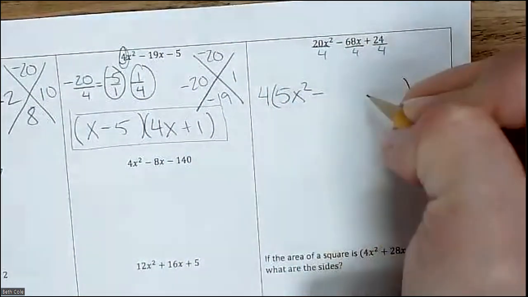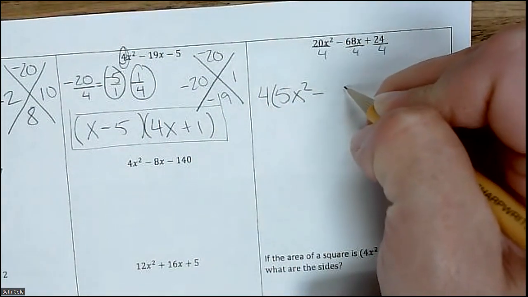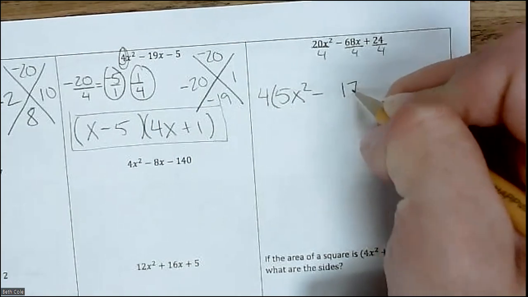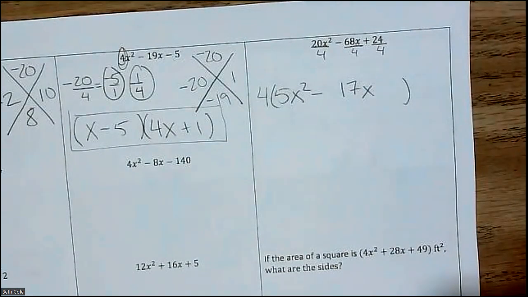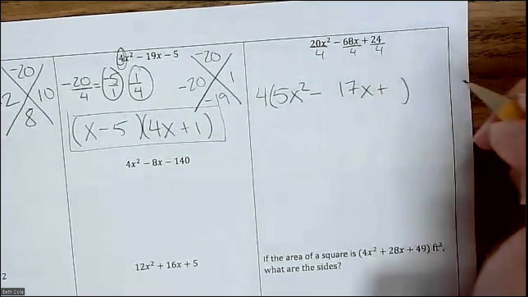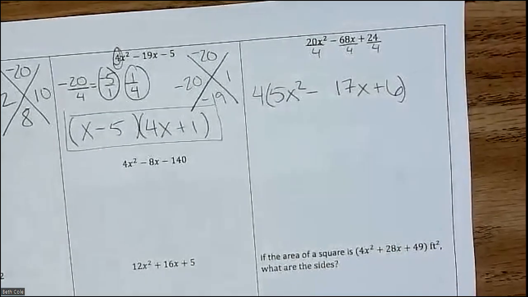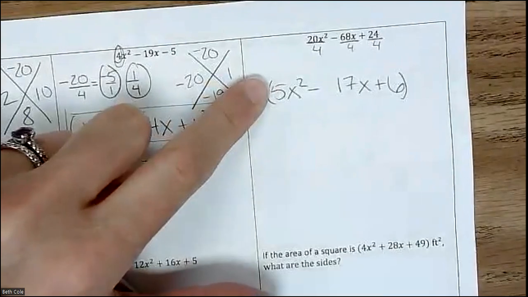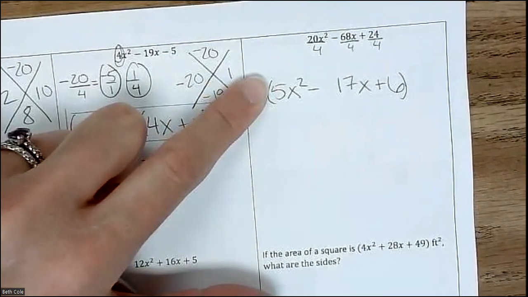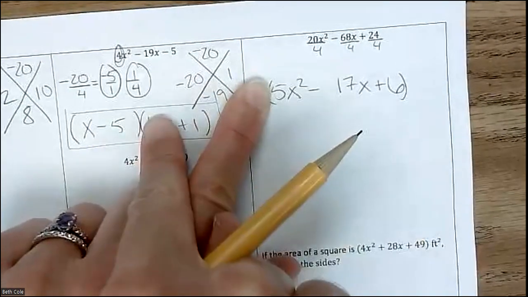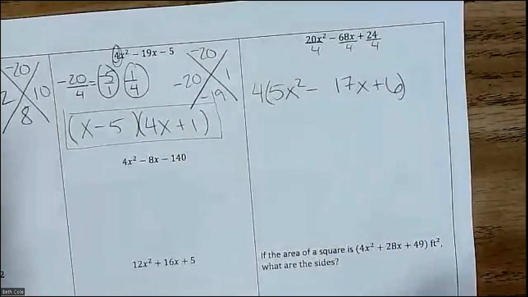5x squared minus, what would that be? 17, close, really close. 17 plus 6. So do you remember me doing this? I just took my hand and covered up the 4. And then we did this problem the exact same as we did this one. And then I just put the 4 back in.